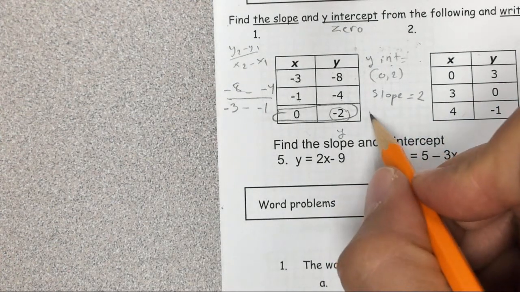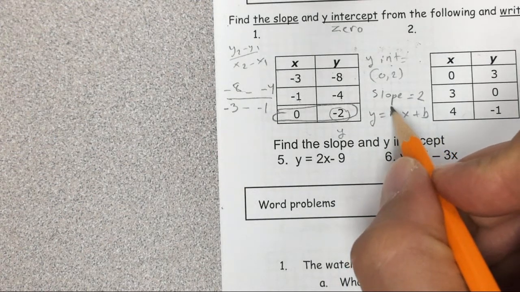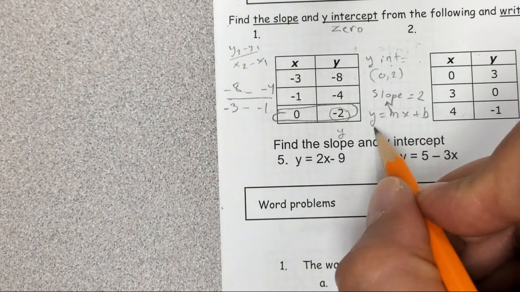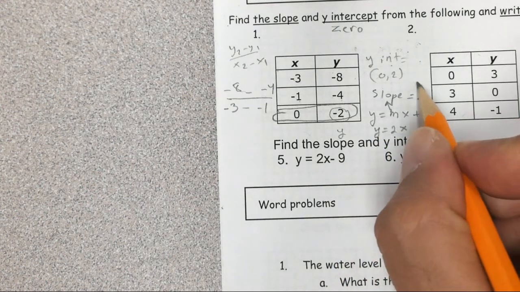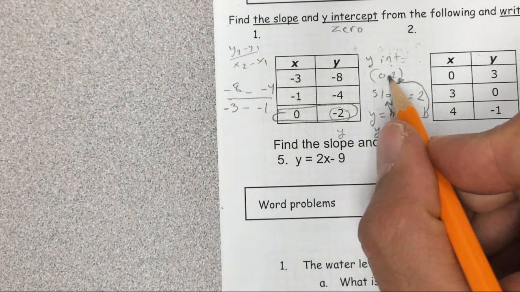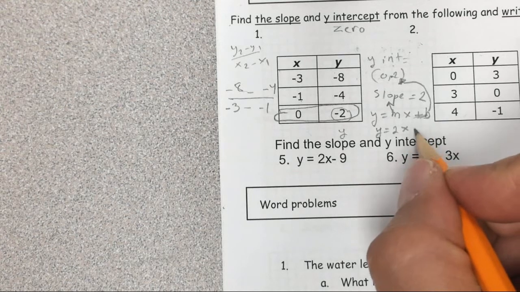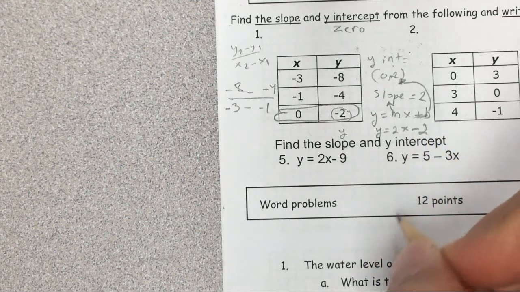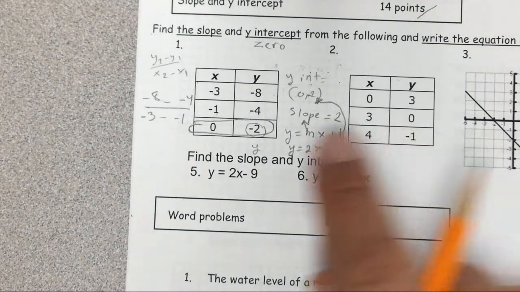Now my equation is y equals mx plus b. The m is the slope. The b is the y-intercept. Now we're not going to take the 0, but we're going to take the other value that's available to us, which is a negative 2. So instead of plus b, I'll scratch that out, put negative 2. My equation is y equals 2x subtract 2. Now I'm going to leave this one for you. Okay, it's just like that.